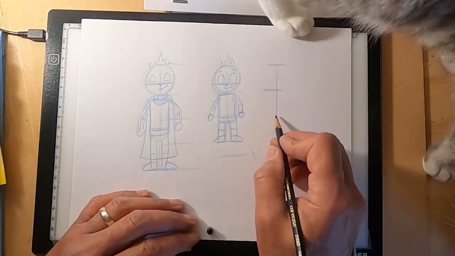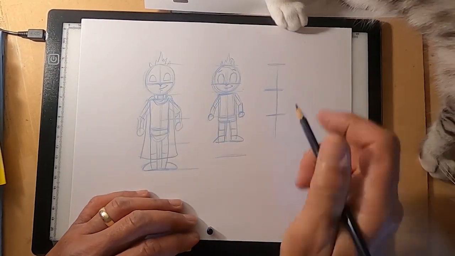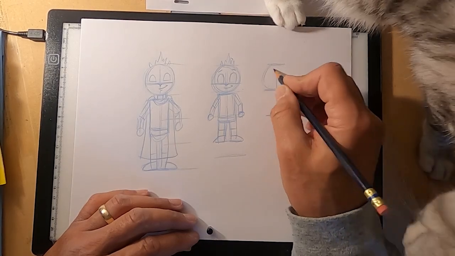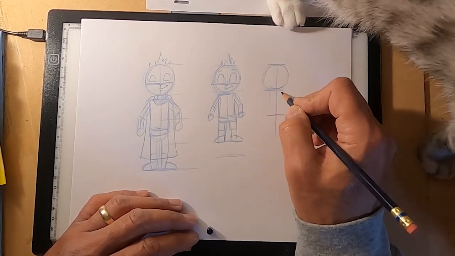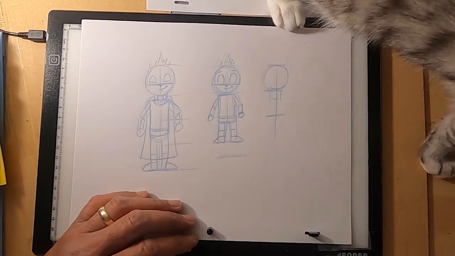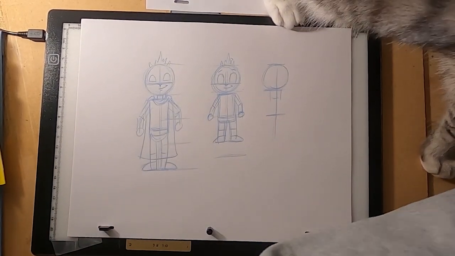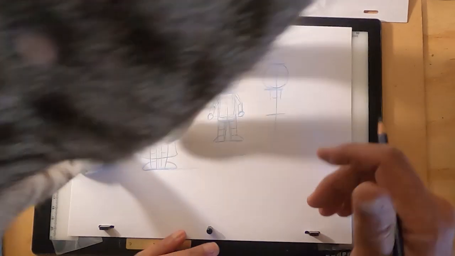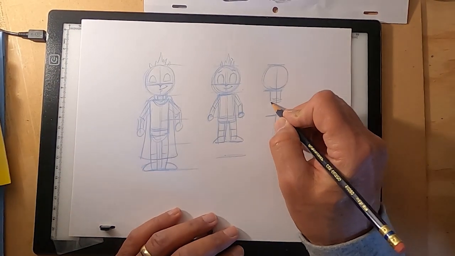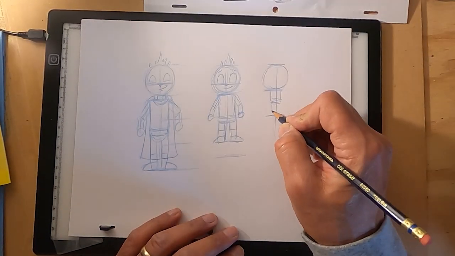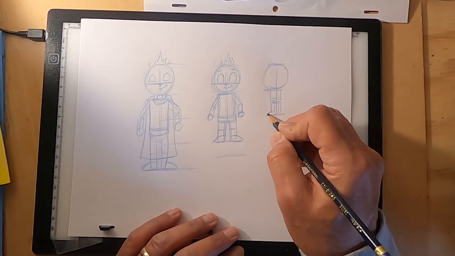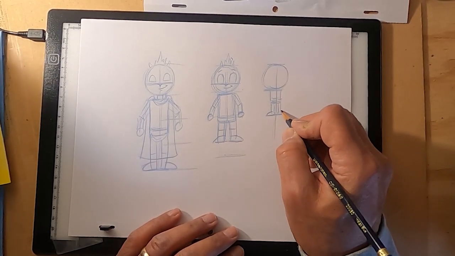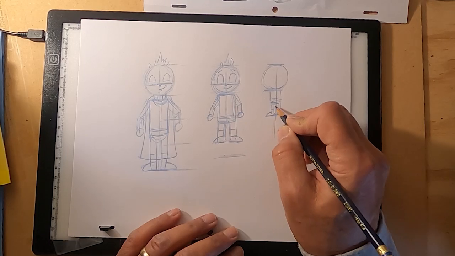So 1 head, 2 head. And then we would do this big ball head here. And his legs come down like that. His boots.